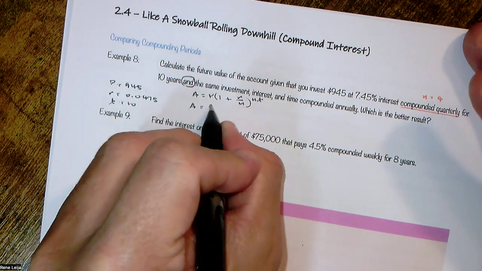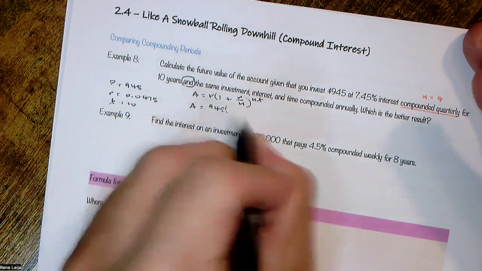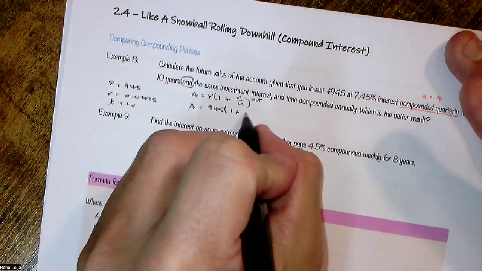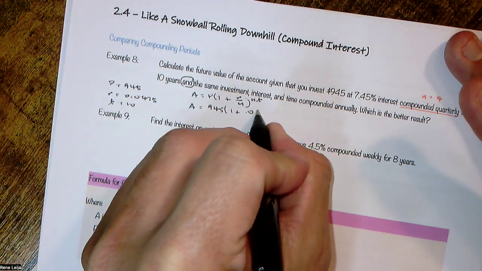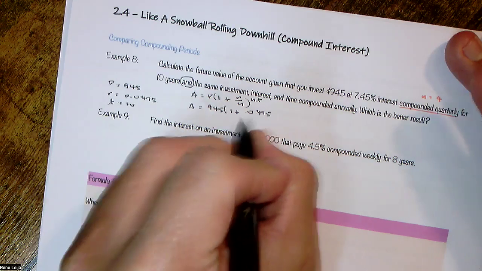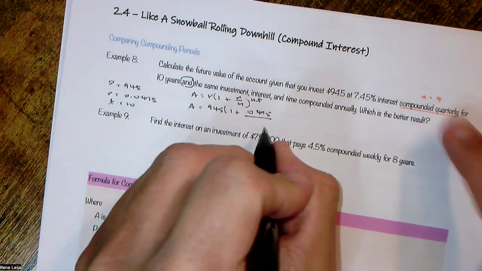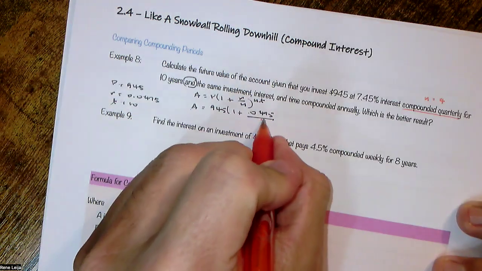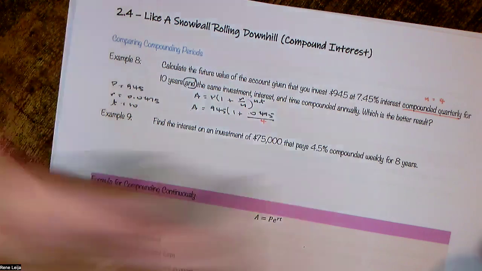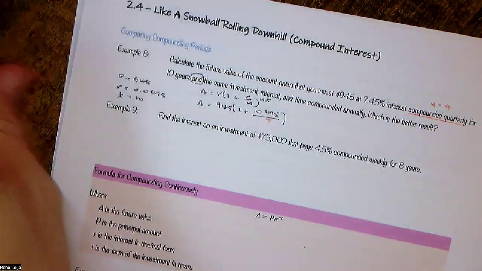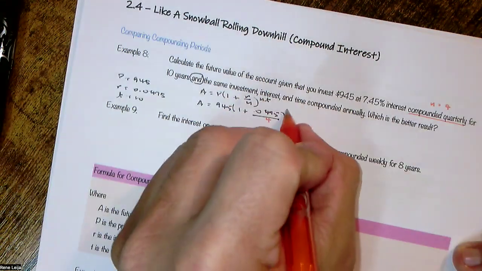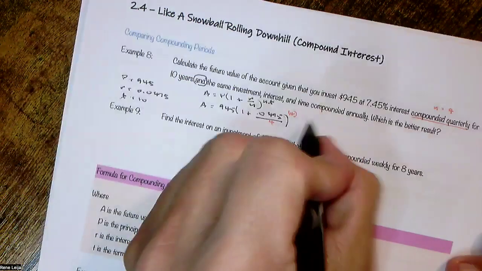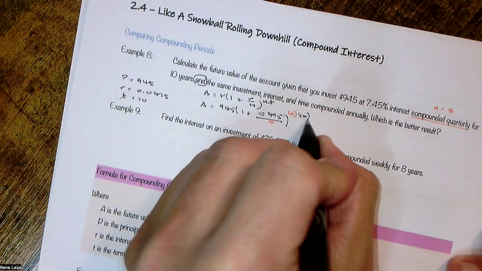Okay, so I'm going to plug these numbers in, and then I'm going to do one number crunch in my calculator and get our answer. 0.0475 divided by N, which is 4, all raised to the 4 times T power. T is 10.